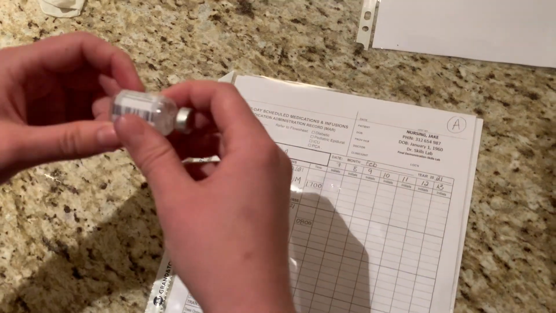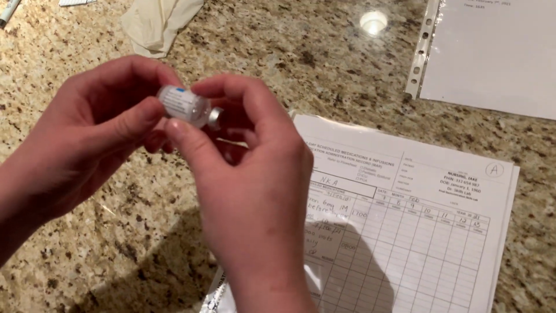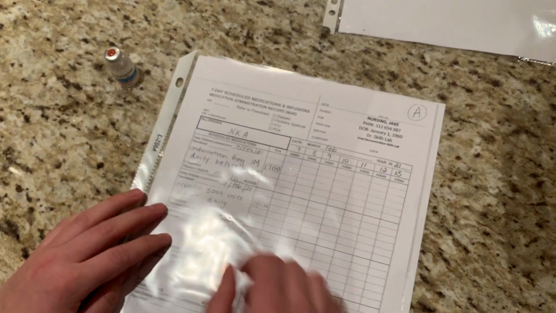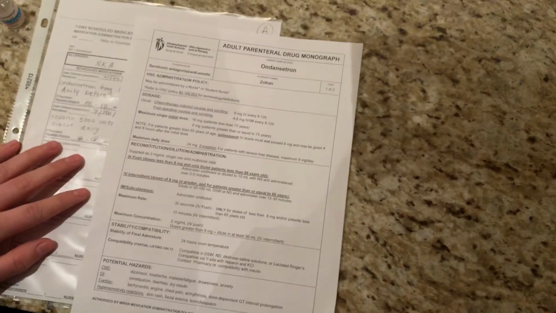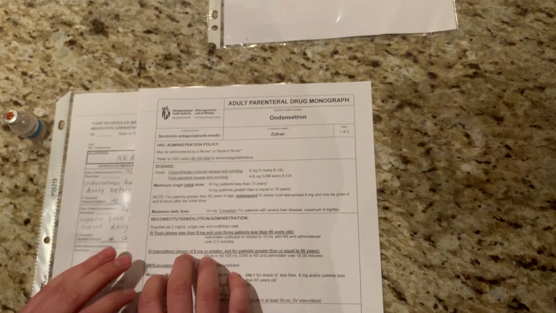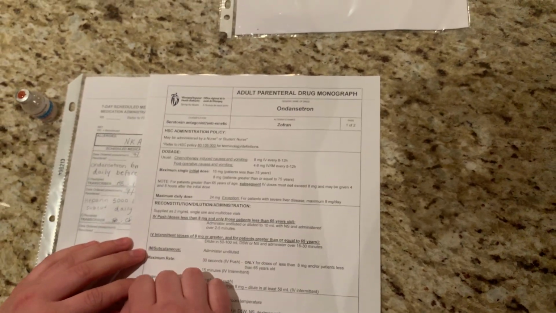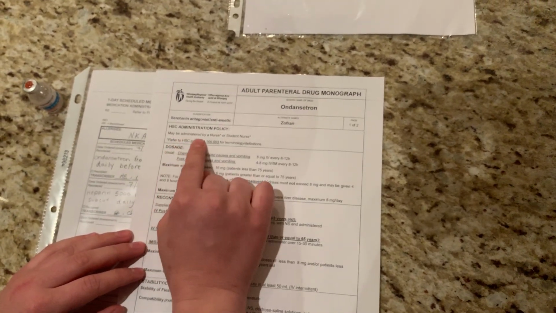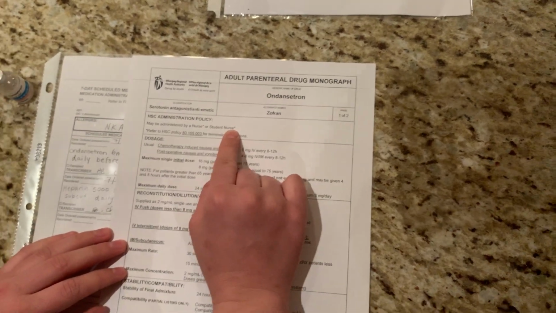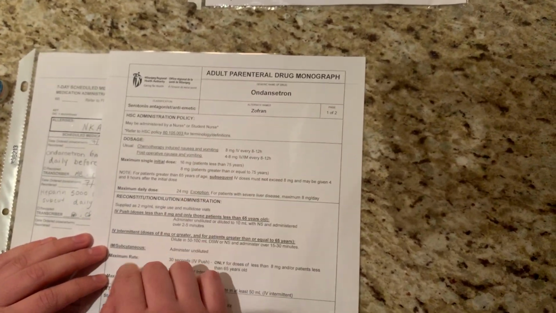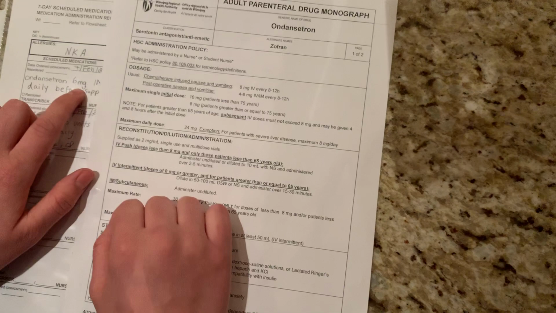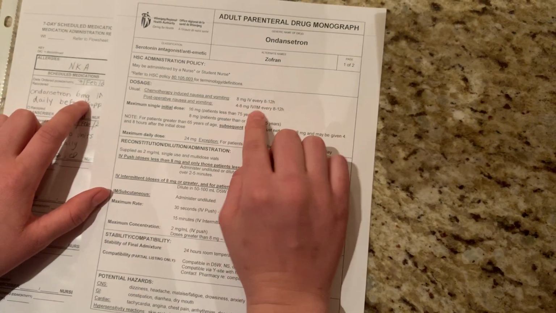I'm also going to look to make sure to see if it's expired or not, and it's not expired, so I'm okay to use it. I'm also going to look at the drug monograph for administration and preparation notes. I'm going to see if it's been administered by a nurse or a student nurse, which it can be. I'm also going to check to make sure the dose is within the proper range, which it is.